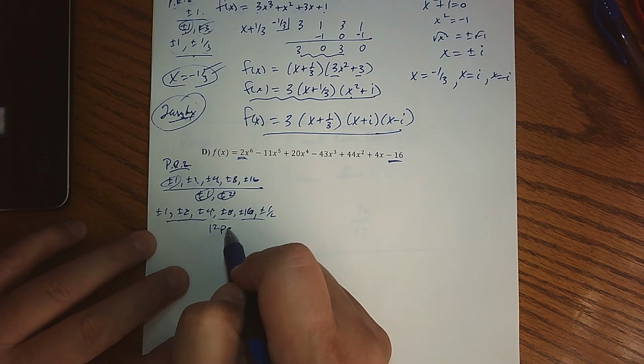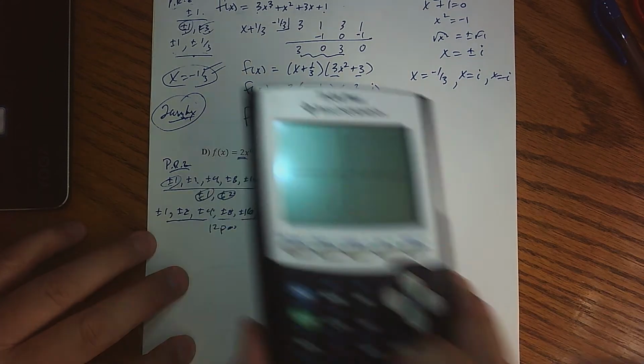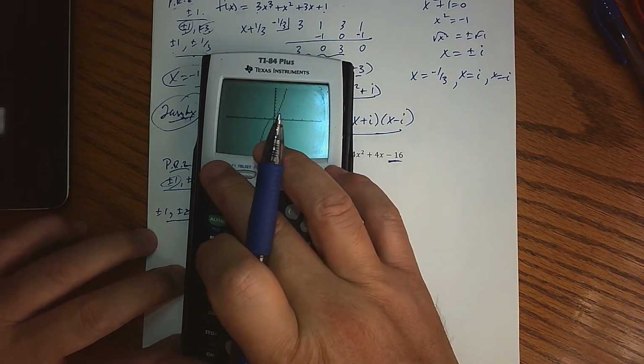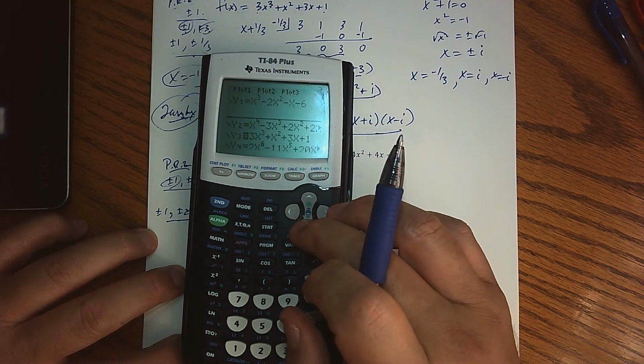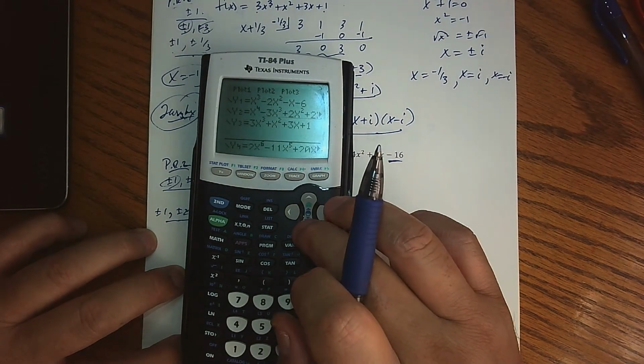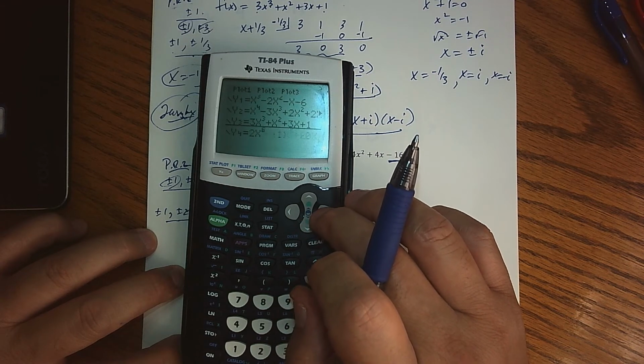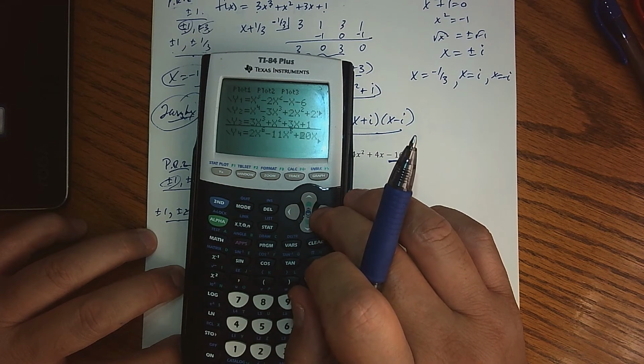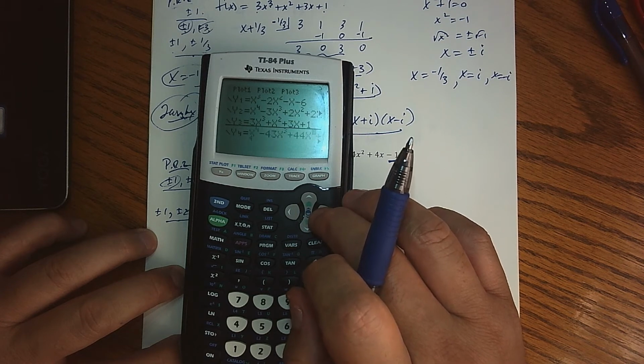We have 10 possibles. So again, rather than doing a whole bunch of work here, why don't we just turn to our graphing calculator. Let's make sure I typed in this right. 2x minus 11x plus 24, 43, 44, yep, looks good.